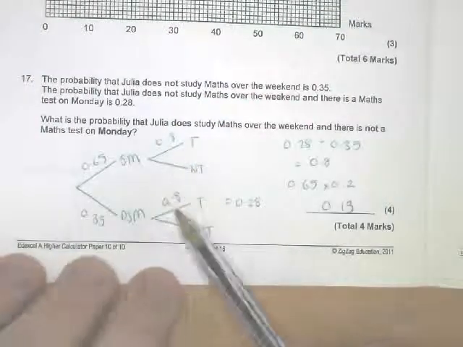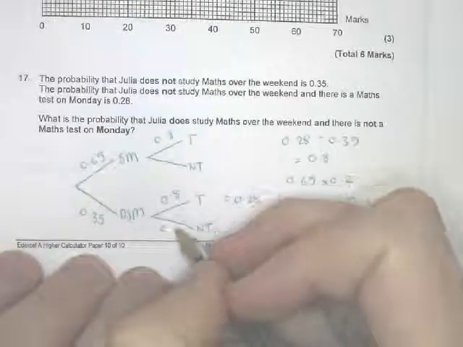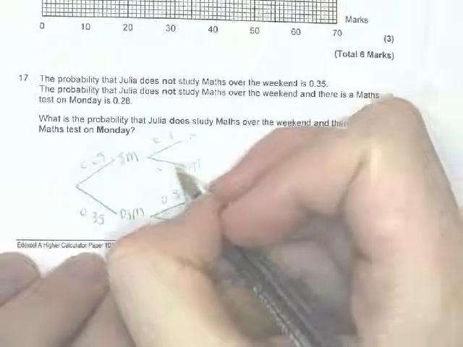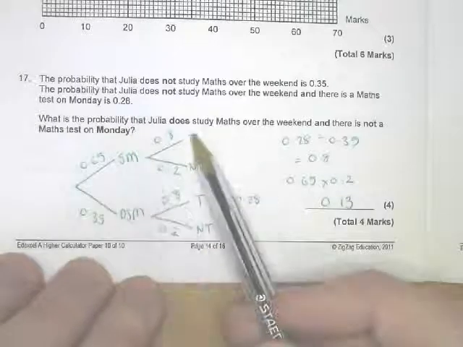So your marks go as follows: 1 mark for saying 0.28 divided by 0.35, 1 mark for finding 0.65, 1 mark for finding 0.2, and 1 mark for multiplying those together to get an answer of 0.13.